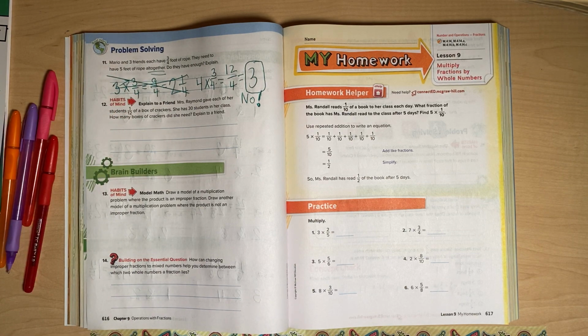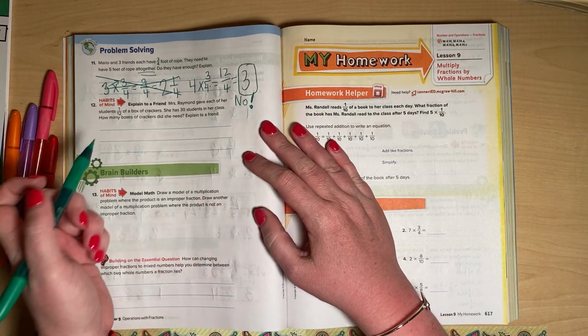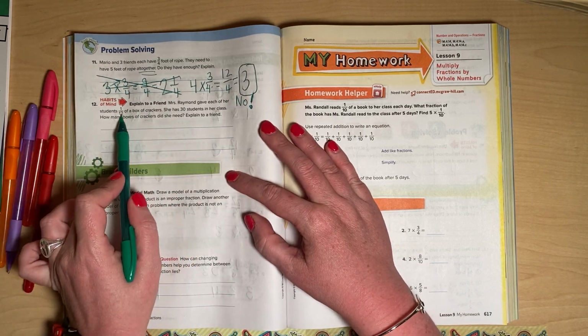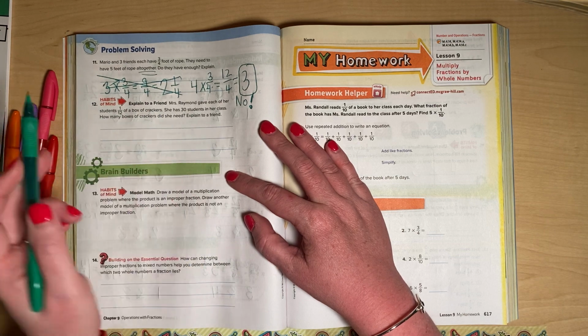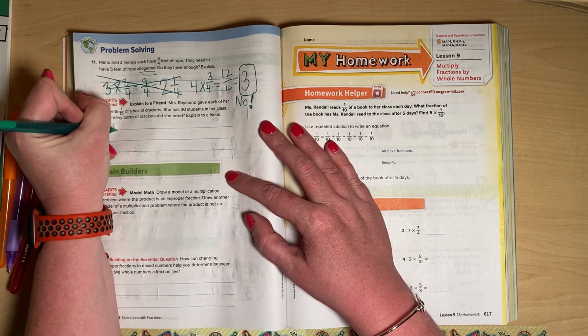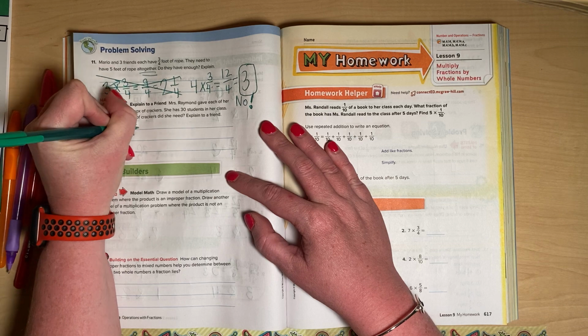All right, number 12. Miss Raymond gave each of her students 1/12 of a box of crackers. She has 30 students in her class. How many boxes of crackers did she need? And it says explain to a friend. Well, you guys are all my friends, so I'll figure it out and then explain it to you. So here we go. She gave 1/12 of a box of crackers to 30 students. So I'm going to figure out 30 times 1/12.